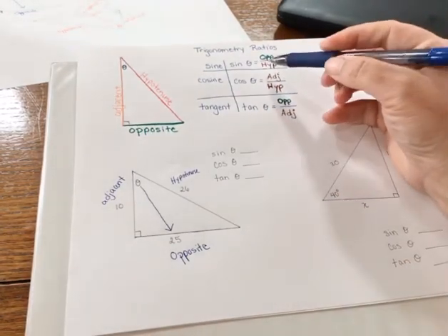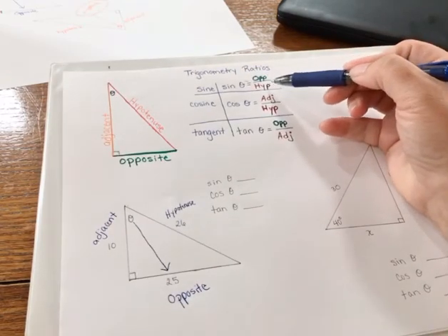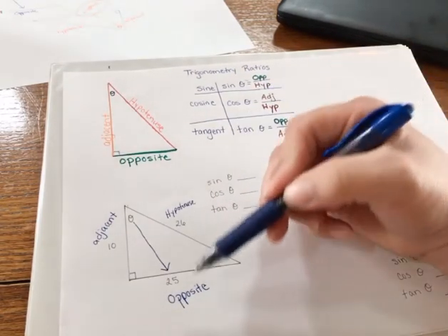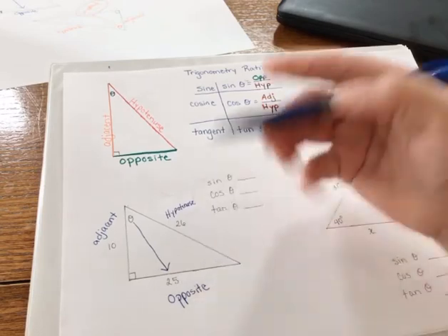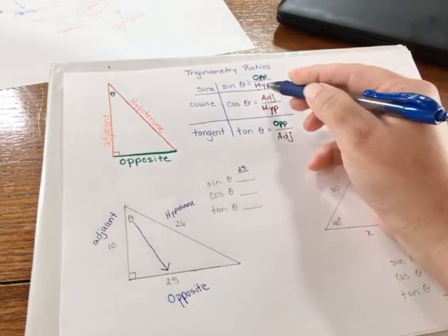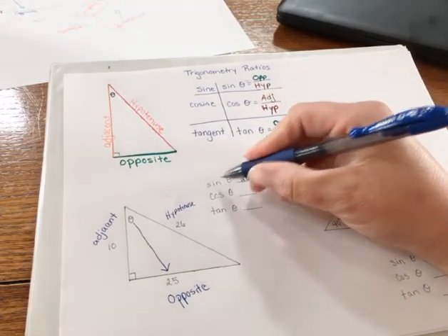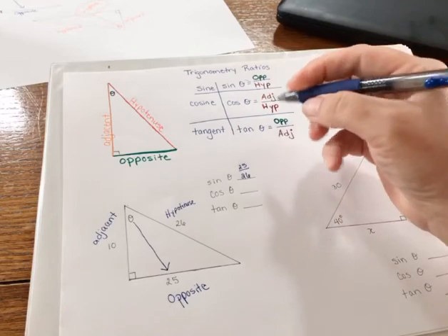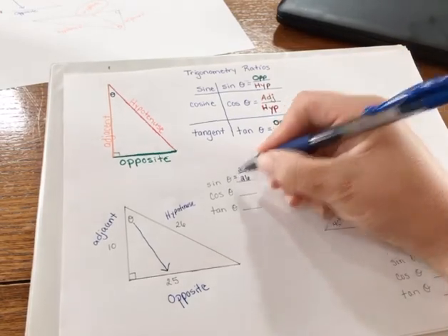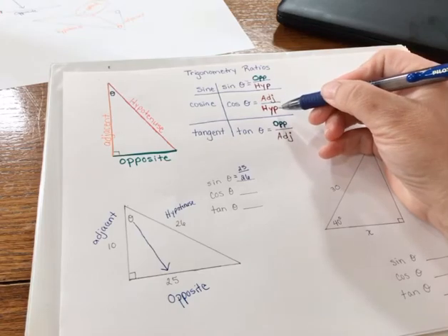This is going to help us set up our three ratios. The sine of theta is the opposite divided by the hypotenuse. The opposite happens to be 25, so we write 25 divided by the hypotenuse, which is 26. This is the sine of theta. The cosine is the adjacent divided by the hypotenuse.